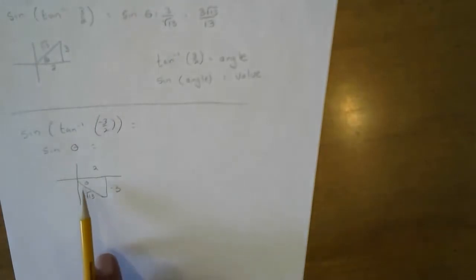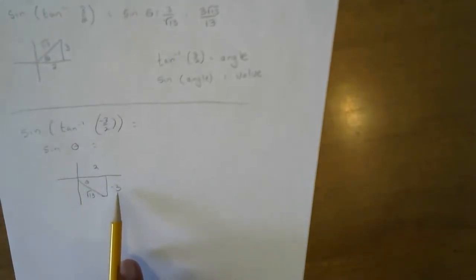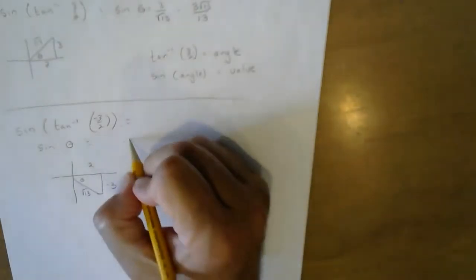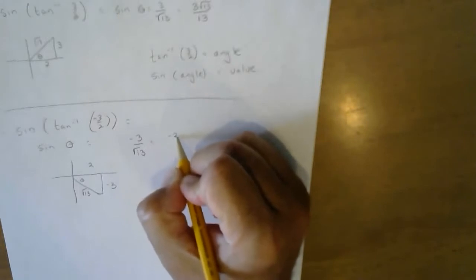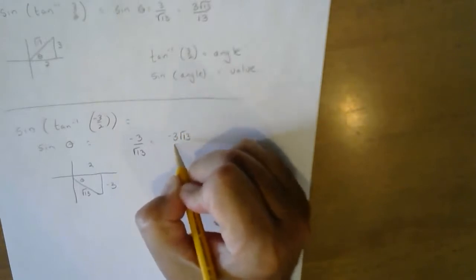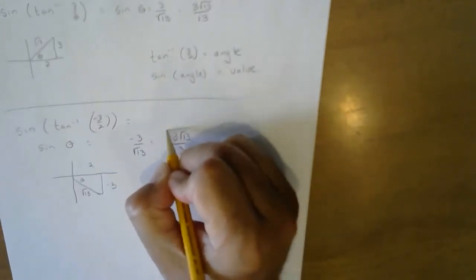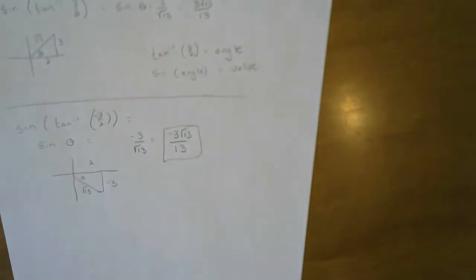So now when I want the sine, I want the opposite over hypotenuse. It's going to equal negative 3 over the square root of 13. And again, when I rationalize it, I'm now going to have negative 3 square root of 13 over 13.